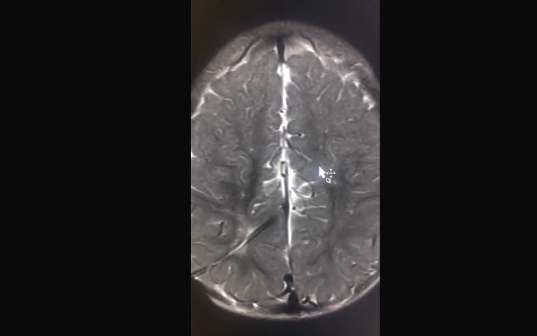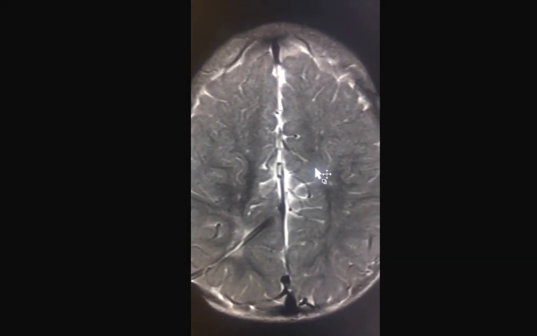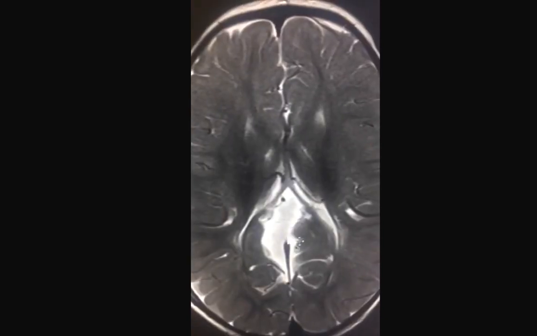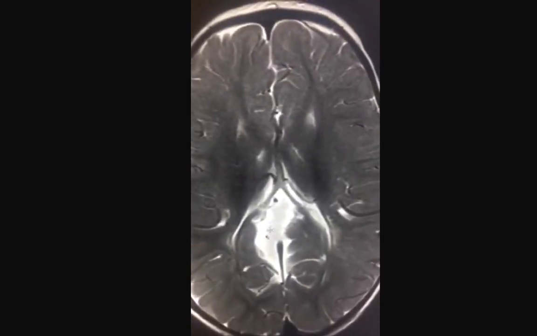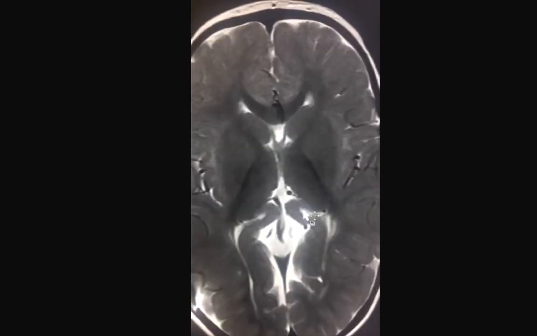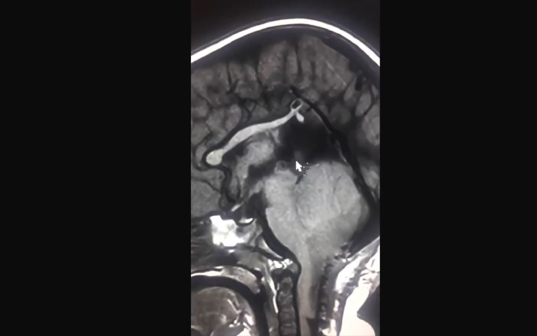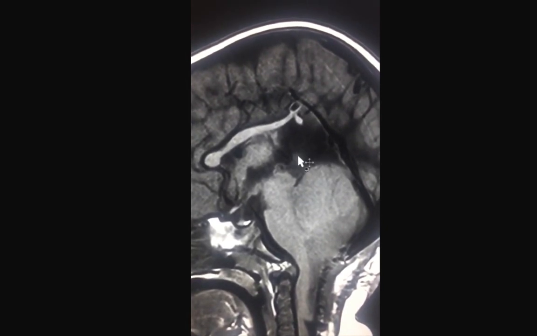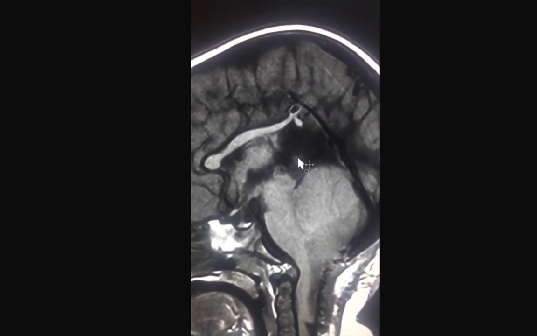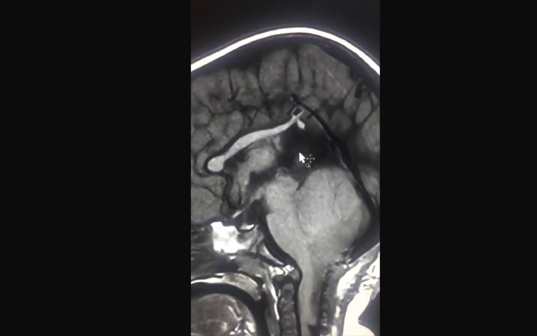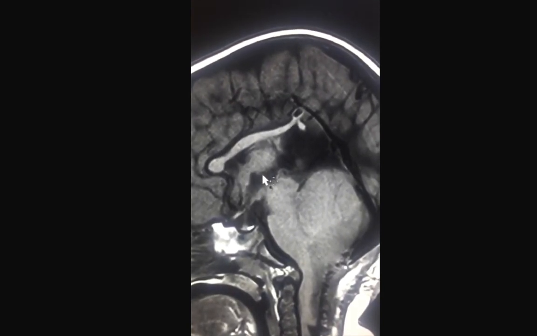Despite the presence of these abnormalities, I'm showing this case for another reason. There's this funny CSF space appearance posteriorly that is not consistent with what we see on normal MRI brain. And here's the CSF space on T1. Remember that fluid on T1 is black. You see it here on the sagittal image.